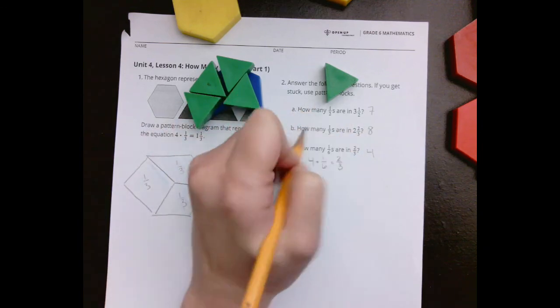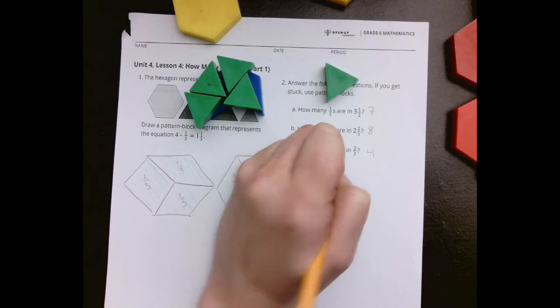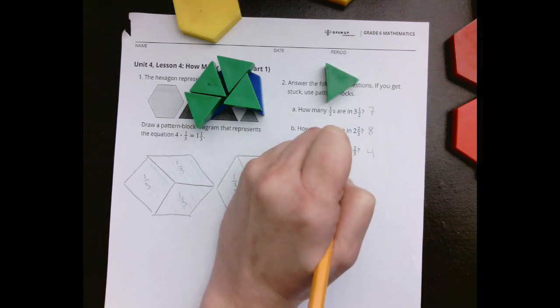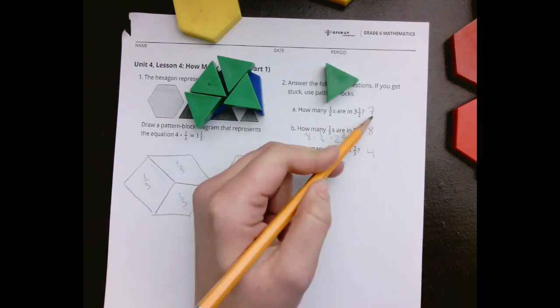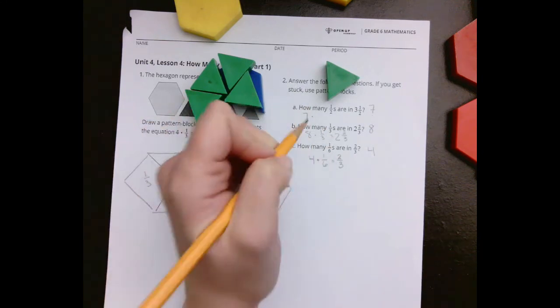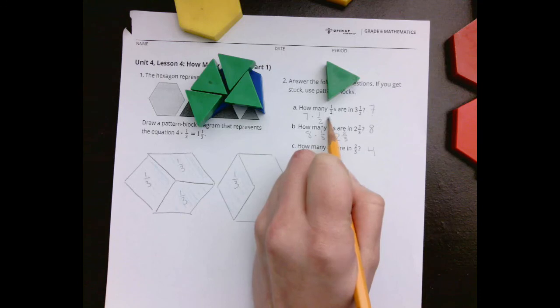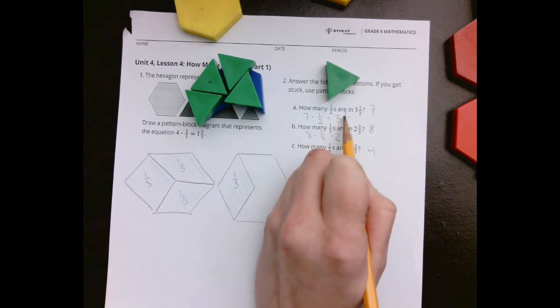Here we have 8 groups of 1/3 makes 2 2/3, and 7 groups of 1/2 gives me 3.5.